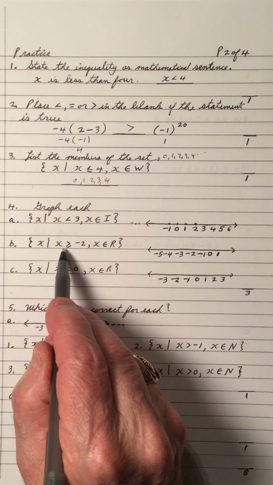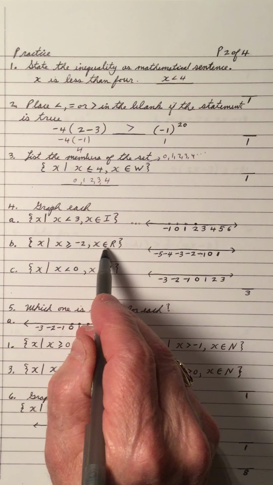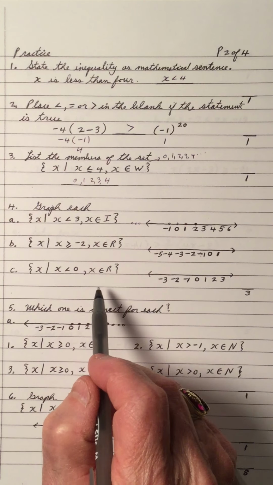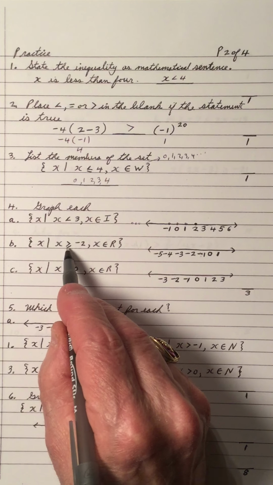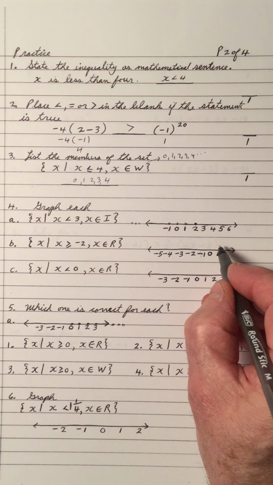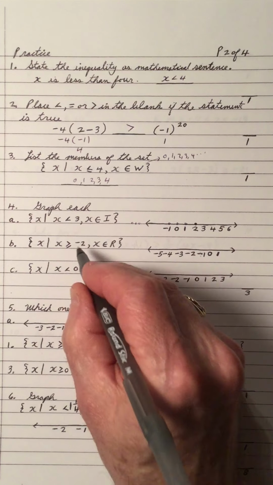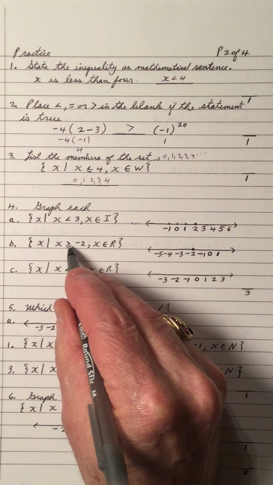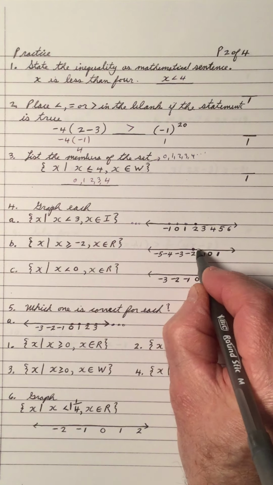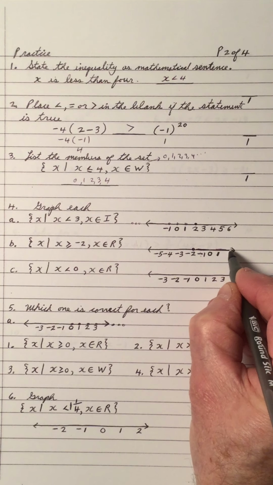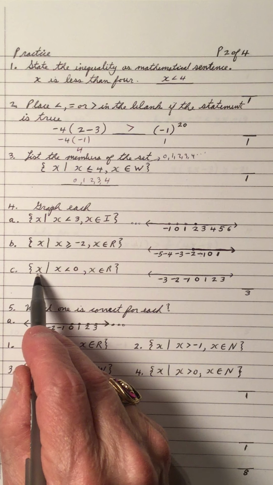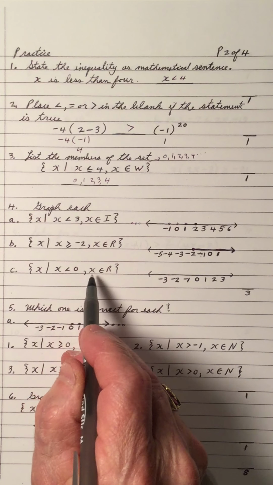Set of all x such that x is greater than or equal to -2, where x belongs to the reals. The integers and natural numbers and whole numbers are dots, but the real numbers is shading. So we start at -2, and -2 is included, so it's a solid dot. And we shade greater than is pointing to the right, so we shade to the right. So real numbers is a shading to the left or right. There's the answer.